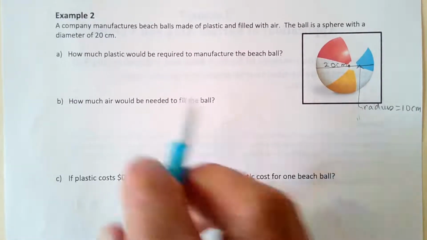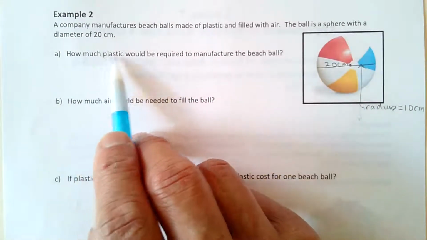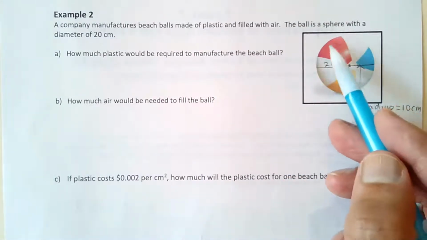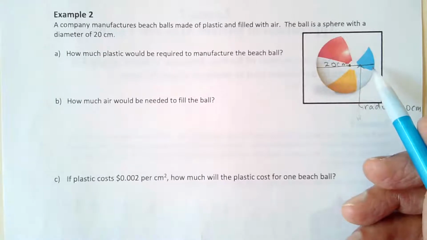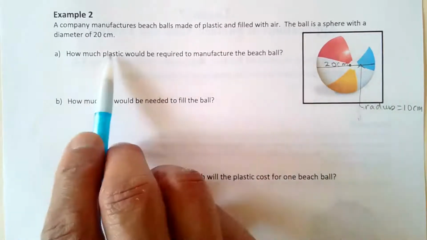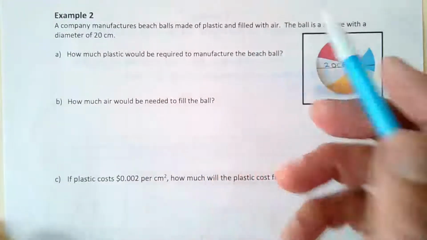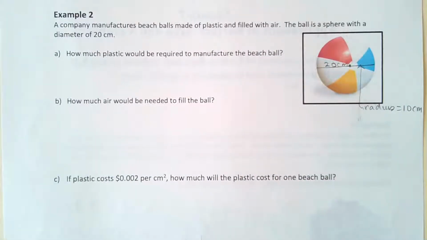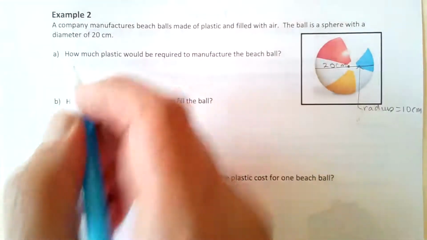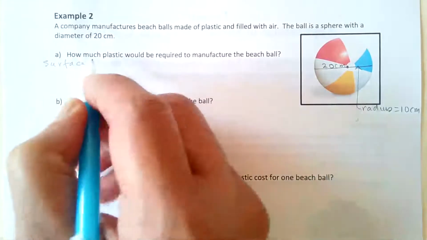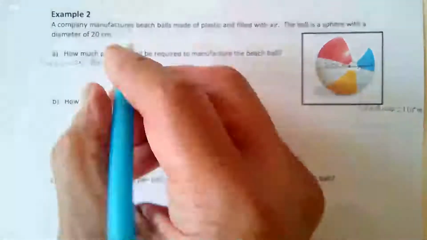So it's a sphere. The question is how much plastic will be required to manufacture the beach ball? Now, what they're asking for is the surface area of the sphere. Because it tells us that the ball is filled with air, it's not a solid. If it was a solid, then we'd need to find the volume. But here, just the outer layer is needed. We are looking for the surface area of a sphere.